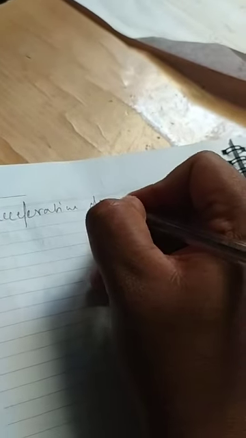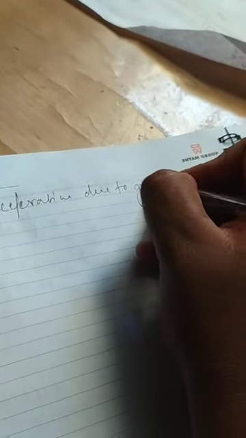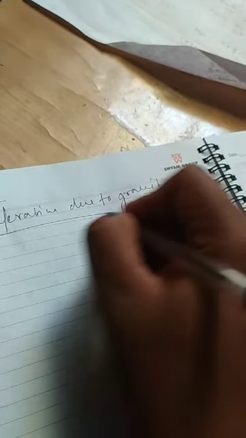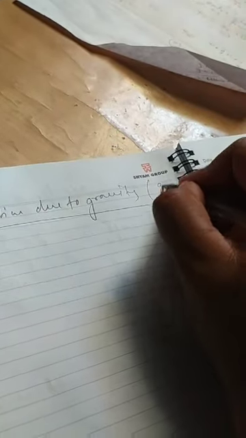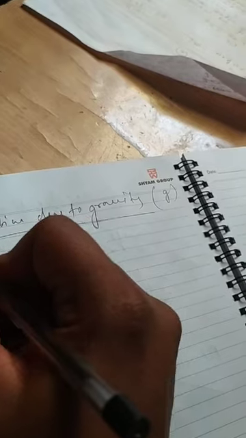Now we will talk about acceleration due to gravity, a very important topic. Acceleration due to gravity, students, is represented by small g.